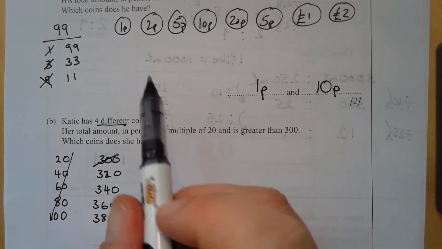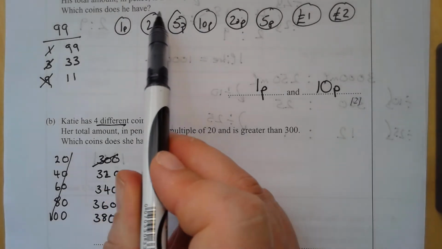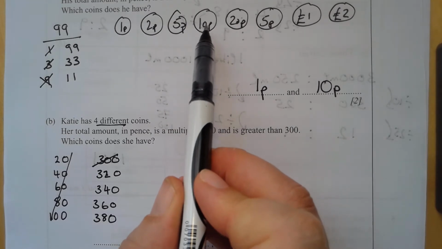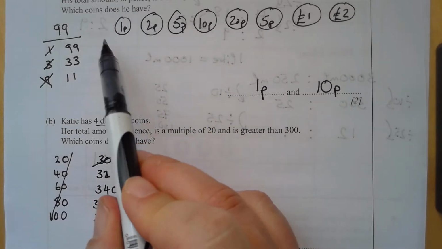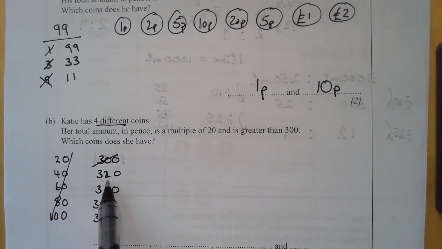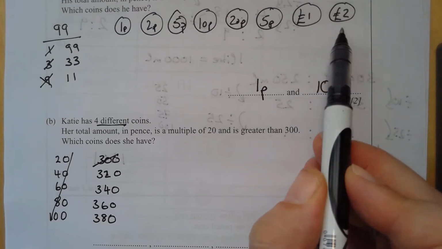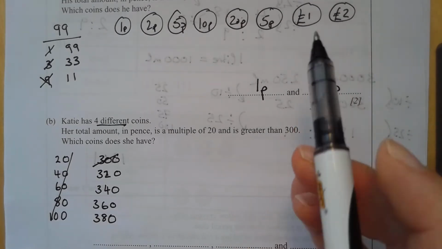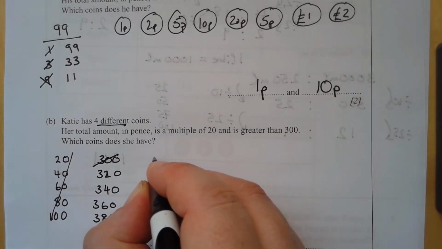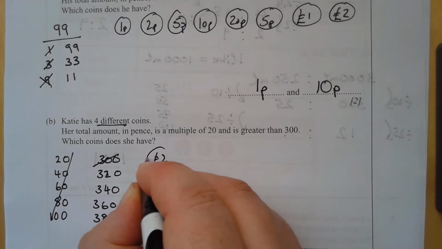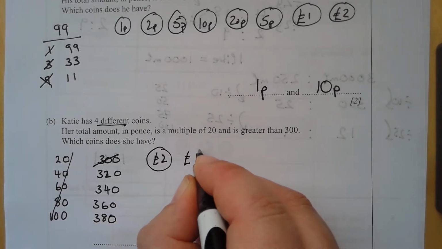Now, there's no point adding just my 1, 2, 5, 10 together, because what we've got is 15, 16, 17, 18 pence. We've got to get up to £3.20 or £3.40 or £3.60. So we're going to need to use these two. So the first 2 coins definitely have to be £2 and £1.